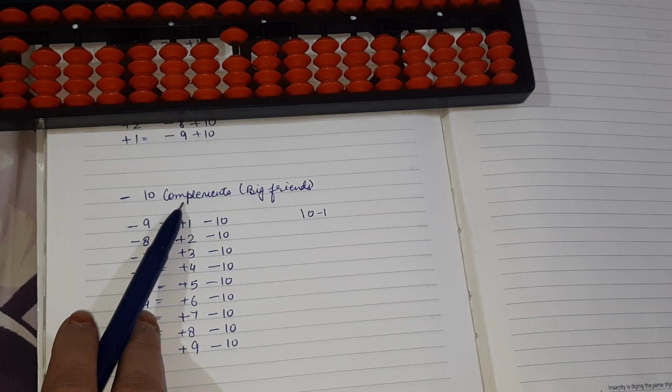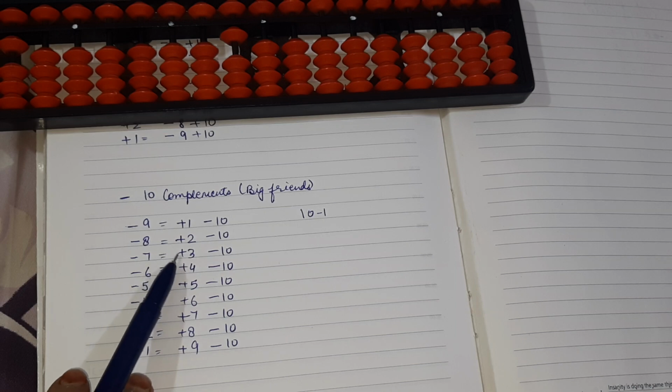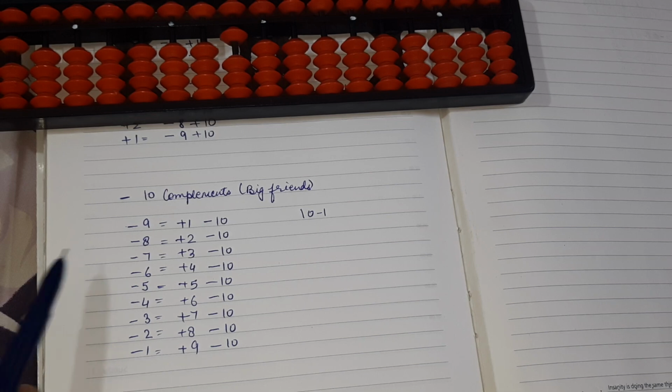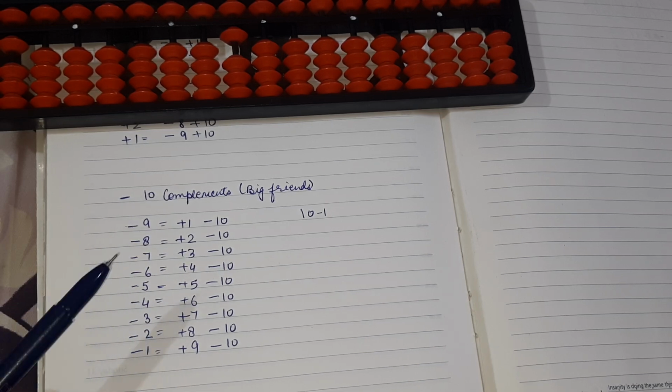Since we are doing minus 10 complements, every time 10 will be subtracted and the friend will be added. Now one thing I want to tell you: did you find any mistake over there? If you find any mistake, please comment. Otherwise, I'm going to tell you later in this video. Because in plus 10 complement I told you something: what will be the condition for tens complement, and what are the rules for the tens complement? According to that, the way I wrote it here is wrong.